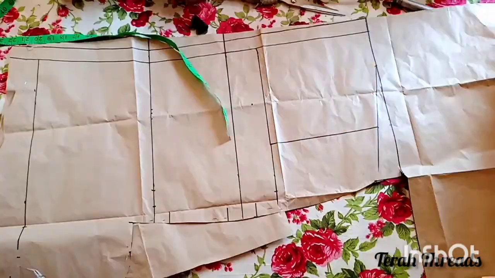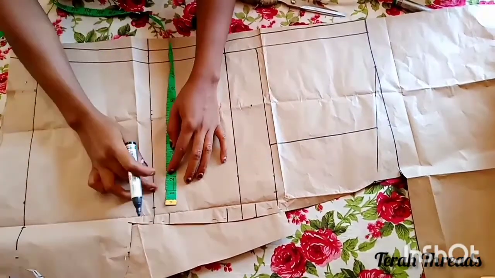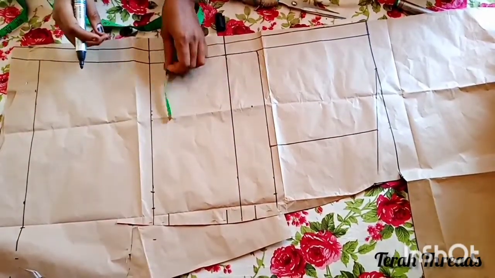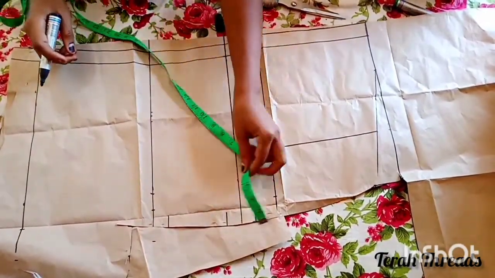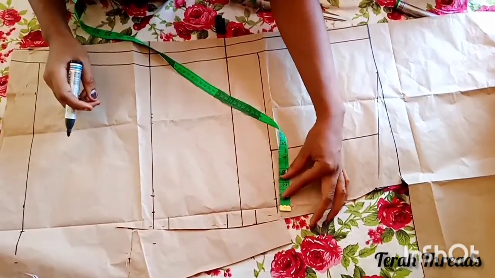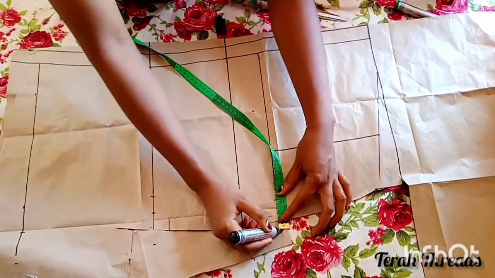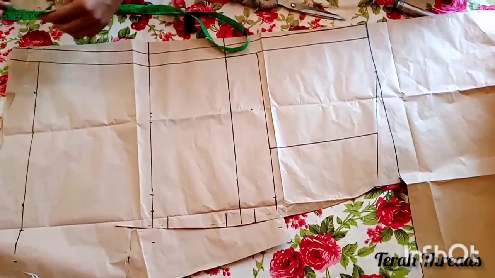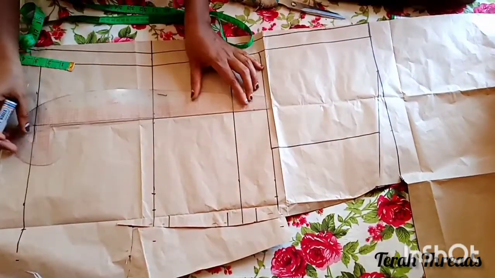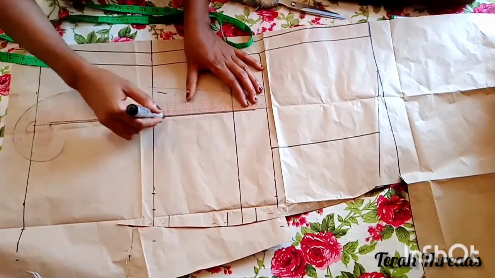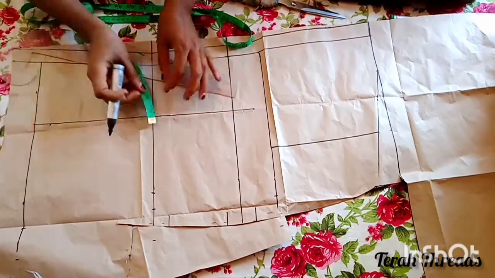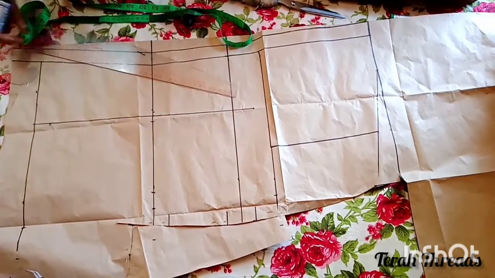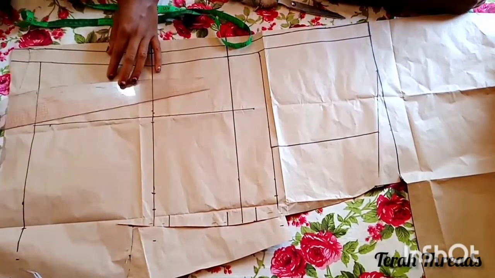After this drafting, I'm also going to show you guys how I cut the fabric. So this video is not just about the pattern drafting, because the purpose of this video is I use this pattern to cut out the fabric. So please be patient enough to watch this video to the very end.